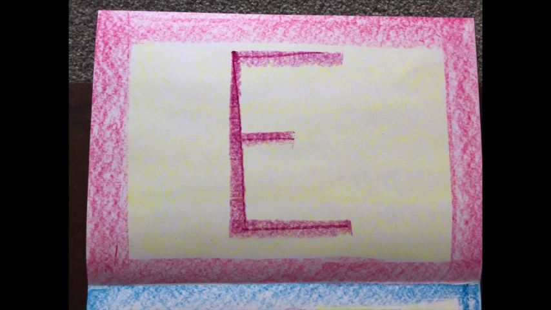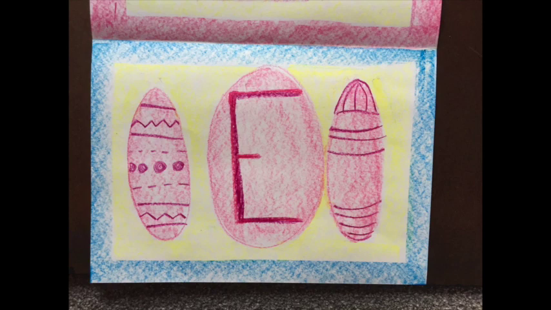It's all super straight. And here are my Easter eggs. Easter is a good way of remembering the letter E because we have Easter and egg, and both of those words start with E. E for Easter.